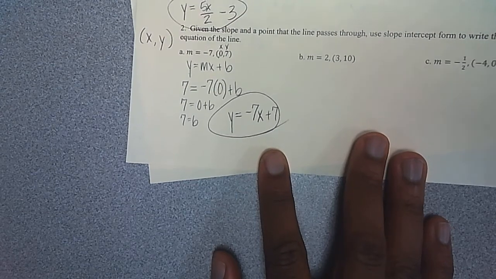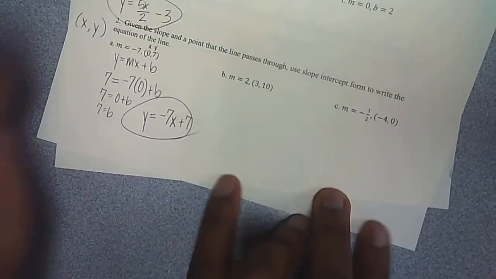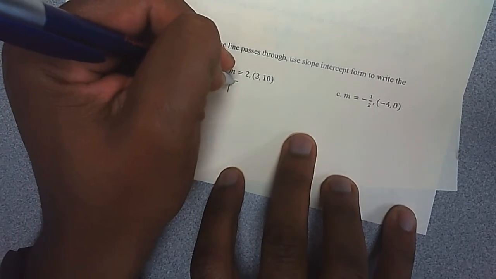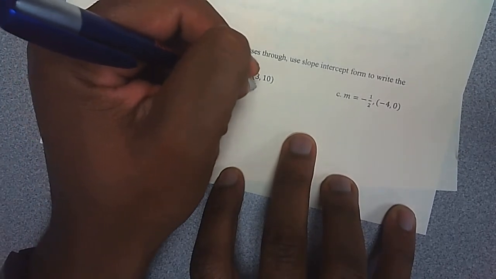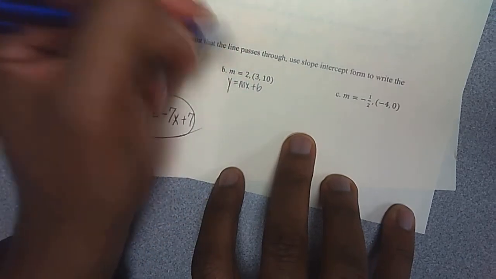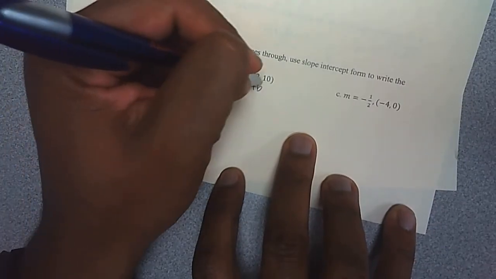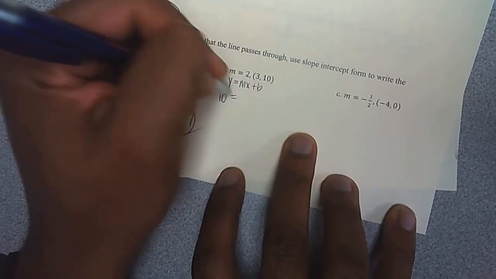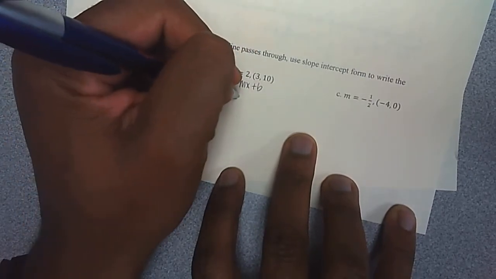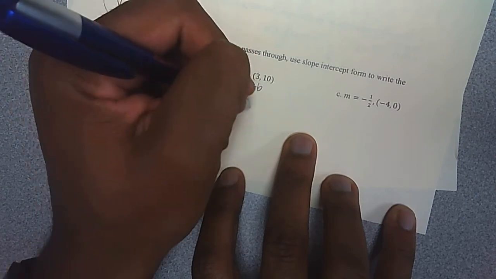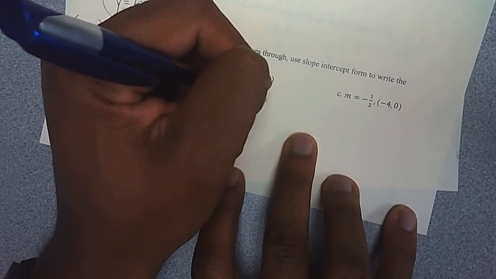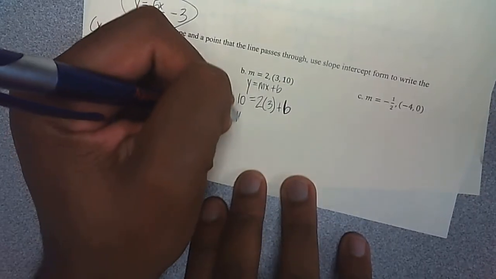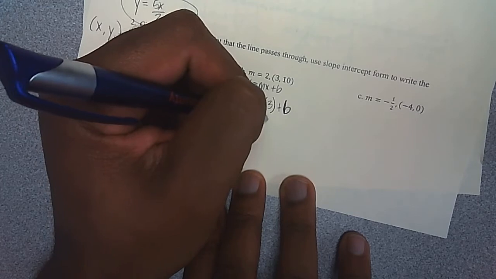I will do one more. My form, slope-intercept form, is y equals mx plus b. Plug in what I know, find out what I don't. My y is 10 equals my m is 2, my x is 3, plus b. I'm looking for my b. So this is 10 equals 6 plus b.